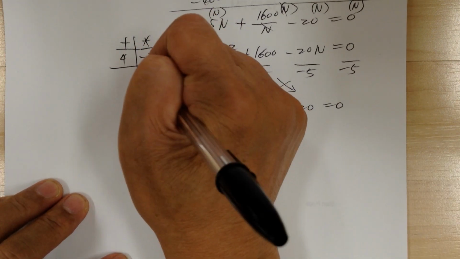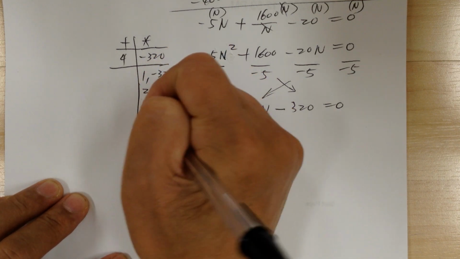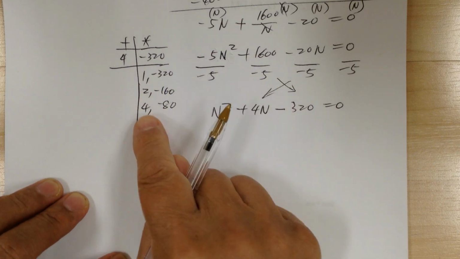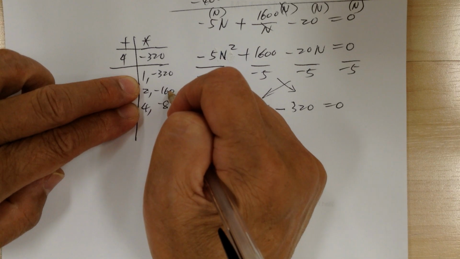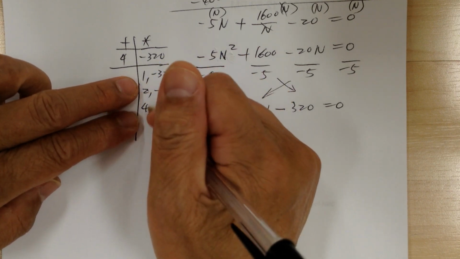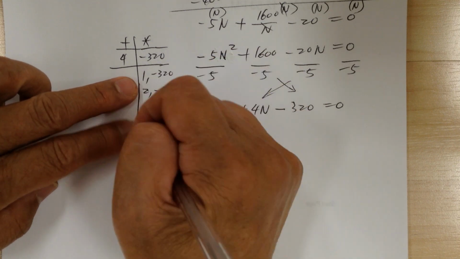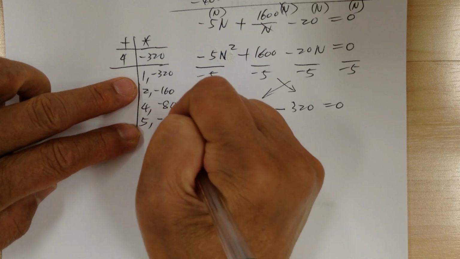So start with 1 comma negative 320, 2 comma negative 160, 3 is no good, so 4 and negative 80. When you get to 4, this is double that, so this would be half of that to compensate, right? Now notice there's no 3, so you don't have to do any multiple of 3. Now you go to 5. So divide by 5, you get negative 64.